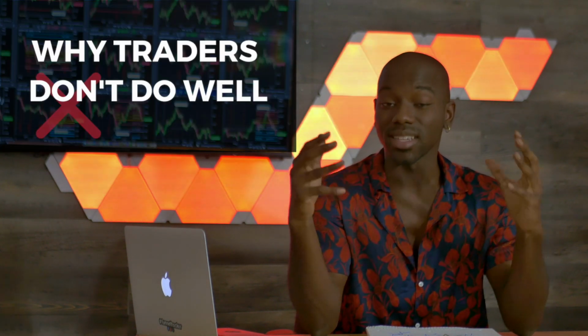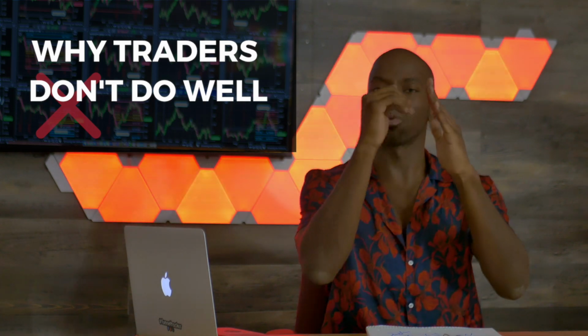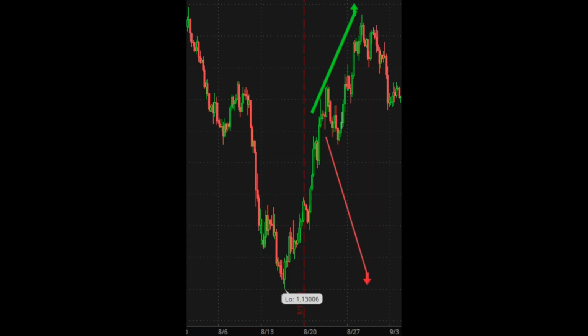Okay, so you want to lock in profits usually with those breakout style trading methodologies. But the main reason why traders don't do well is either their mindset is, okay, I'm going to wait for a pullback and the market just keeps running and they miss the move, or they just don't have a good rationalization of where they should place their stop.